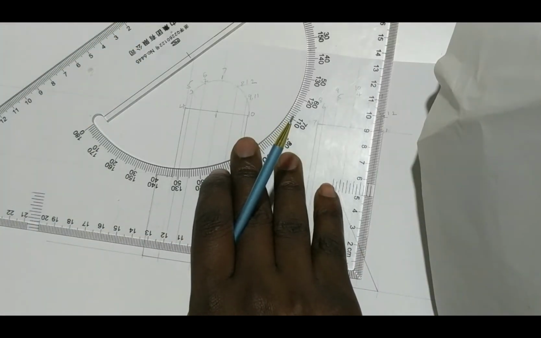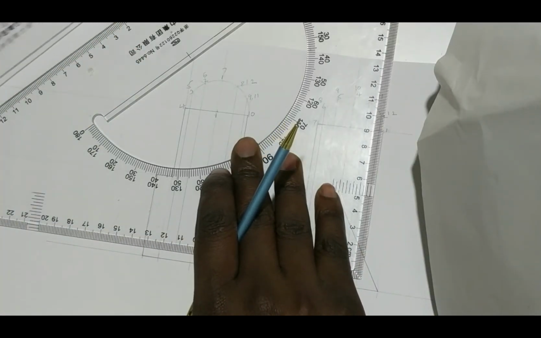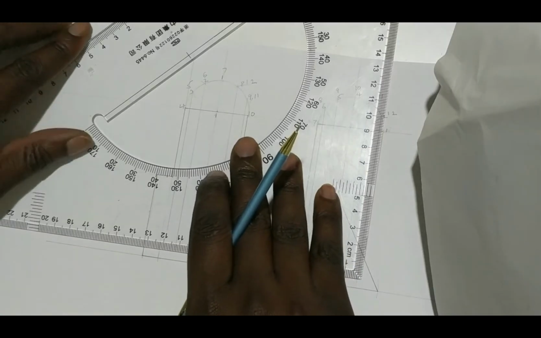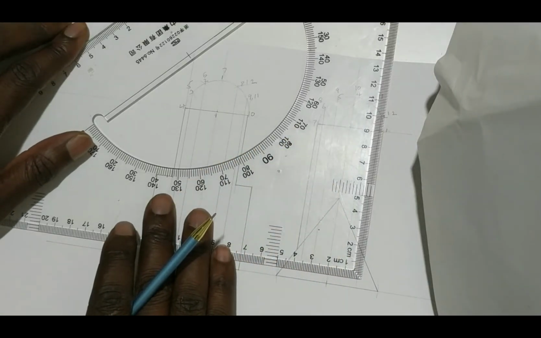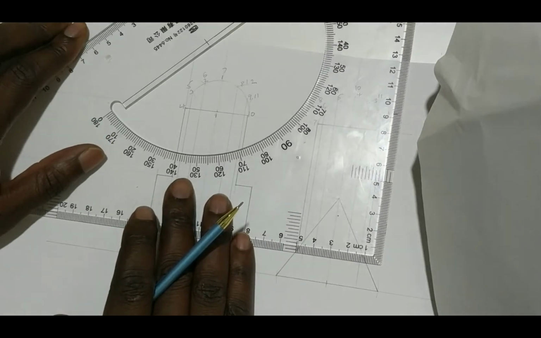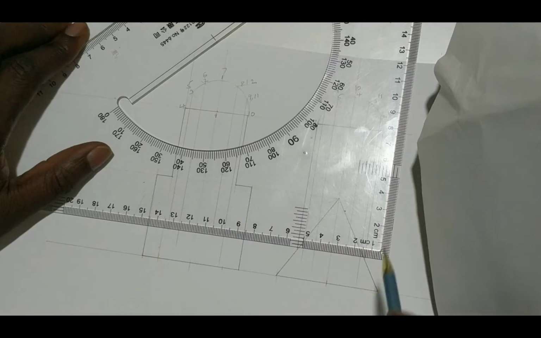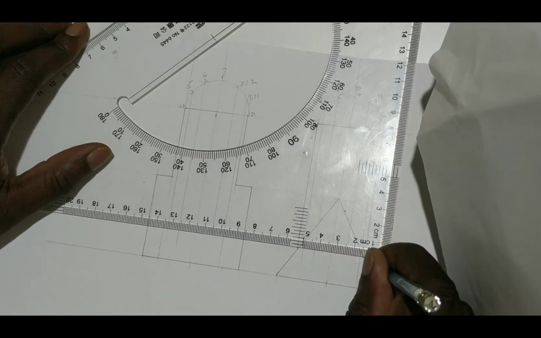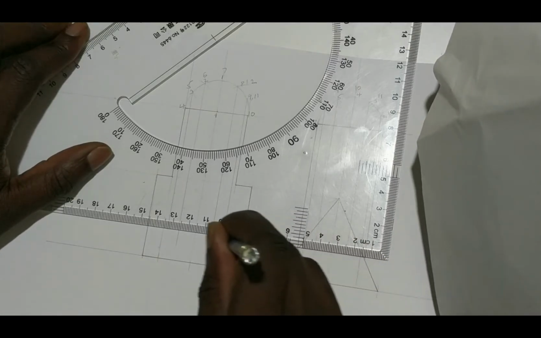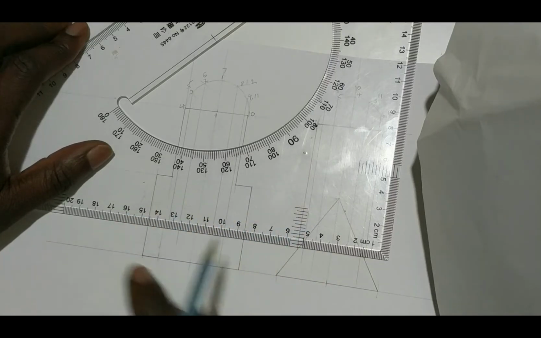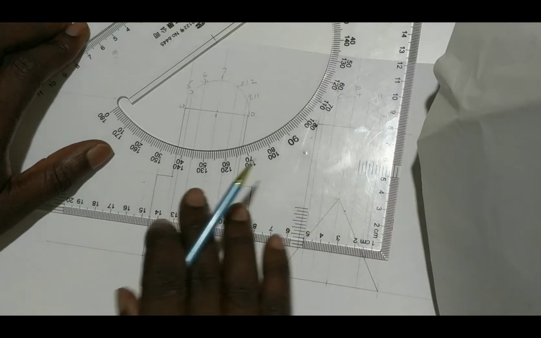So I'll bring the other set square. So I'll use this other direction. Then slide it. So we are seeing that we're having 2 points that will be sharing the same line. So I've projected that horizontal line.